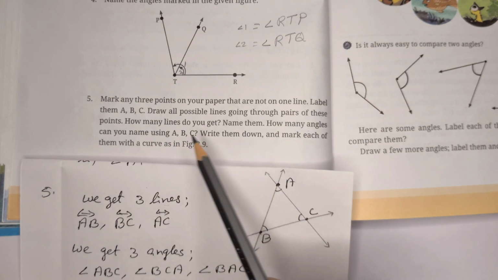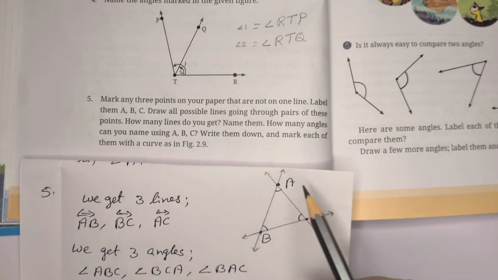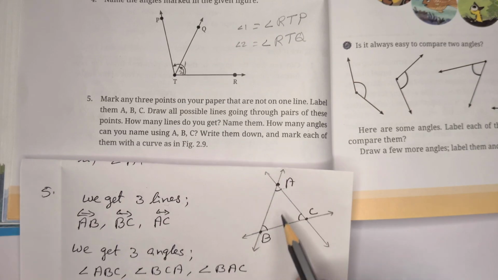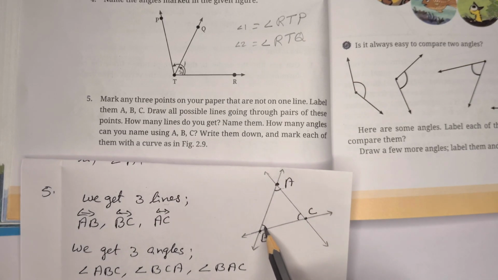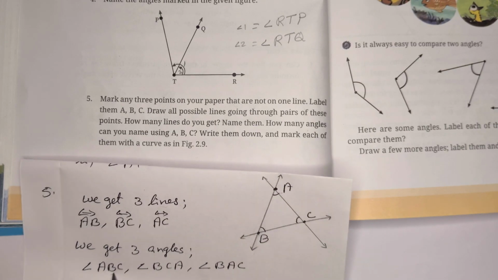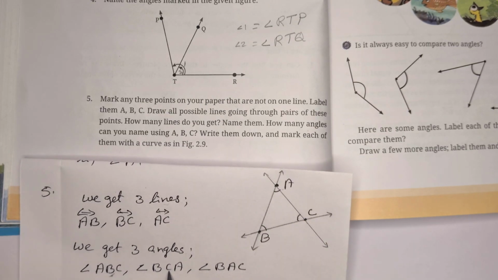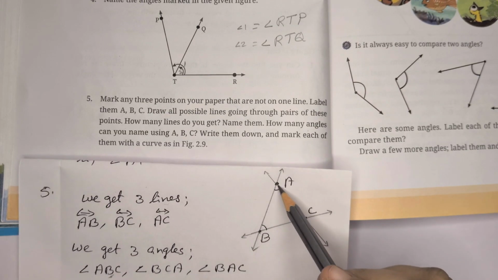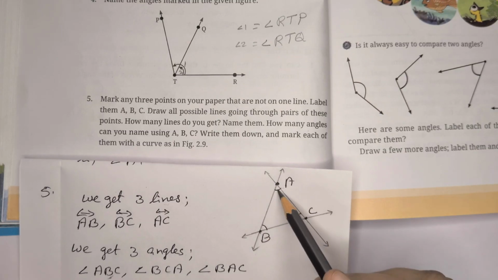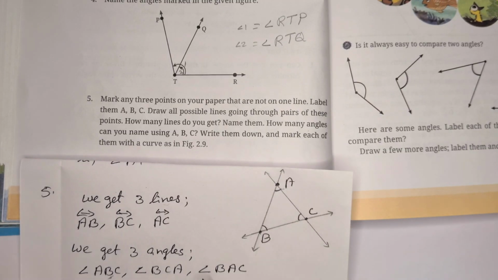How many angles can you name using ABC? Here 3 angles. This angle, this one, here. To mark this angle, ABC. B is the vertex. To mark this one, BCA, the middle letter C. For this angle, BAC, representing this angle. So 3 angles.